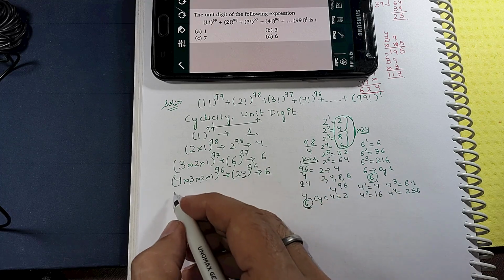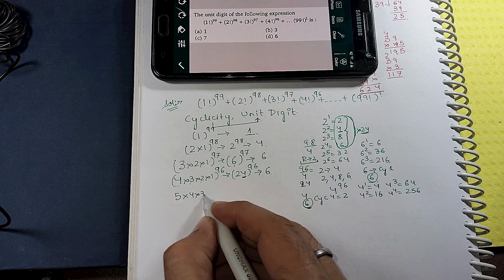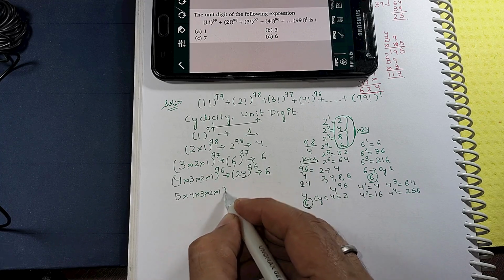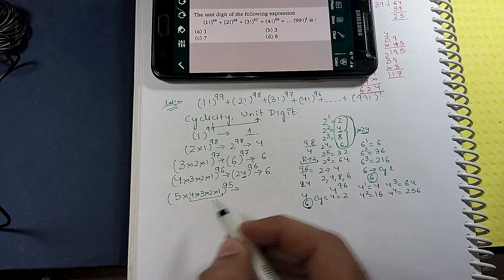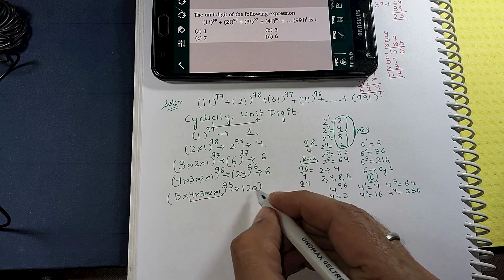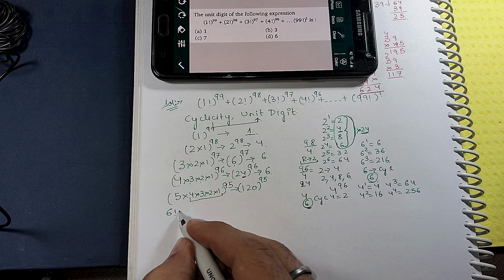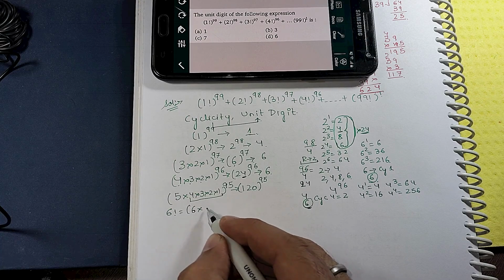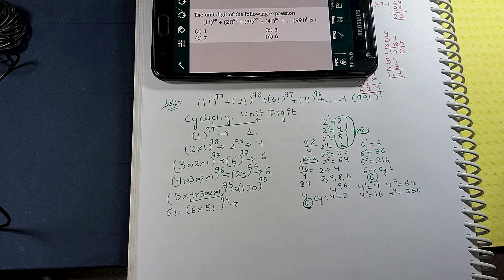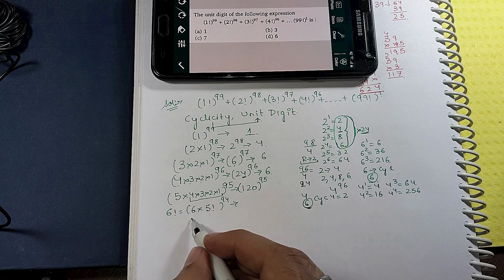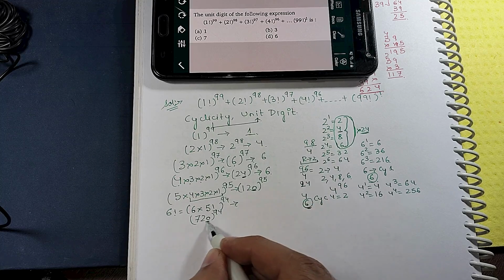Now beyond that it will be 5 factorial. So 5 factorial is 5 into 4 into 3 into 2 into 1, raised to power 95. This is 24 into 5, so that is 120 raised to power 95. Now further beyond this will be 6 factorial. 6 factorial is equal to 6 into 5 factorial, raised to power 94. Now 5 factorial is 120, so 120 into 6 will be 720. And you see here every time we are getting 0.